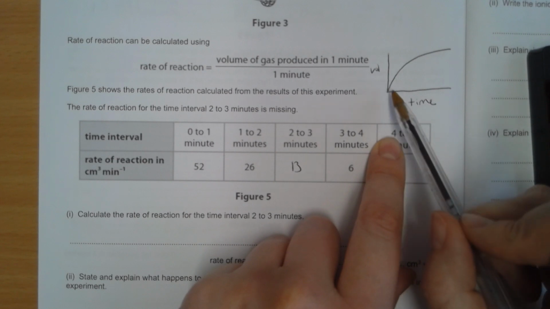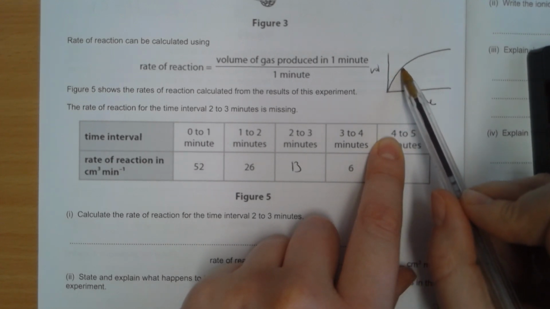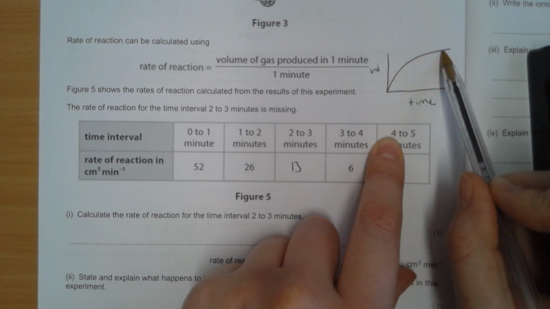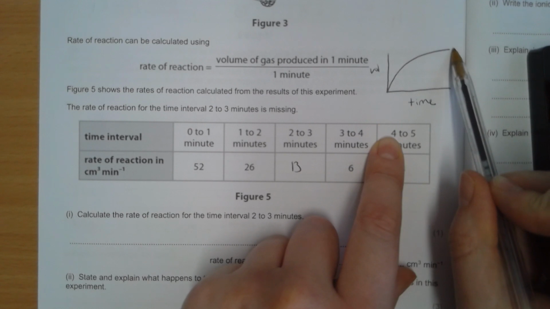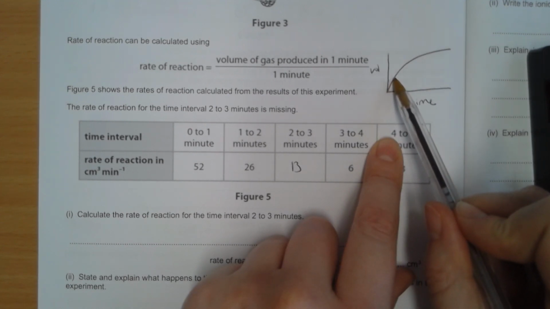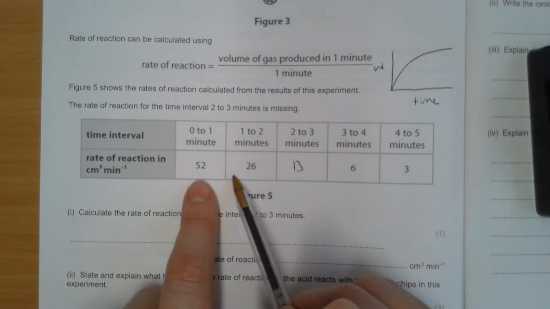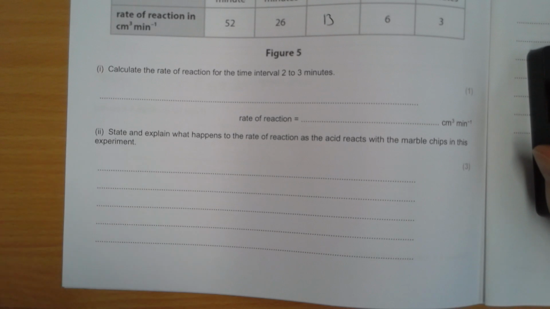This is volume over time. And you start off by producing quite a high volume, and then the rate that you're producing that volume of gas slows down. But obviously you end up with a greater volume of products at the end than you started with, but the speed at which those products are being produced slows down over time. So the rate slows down over time. The reason, because the particles are being used up, you get less frequent collisions.